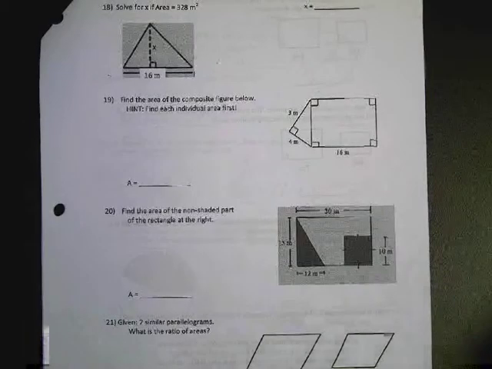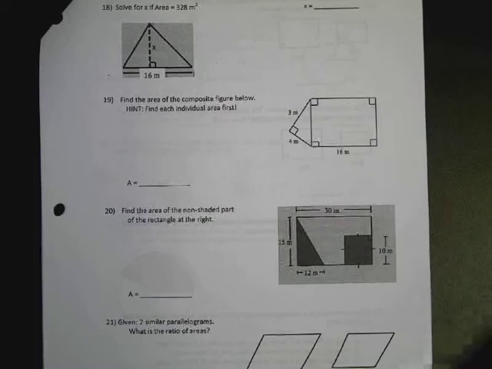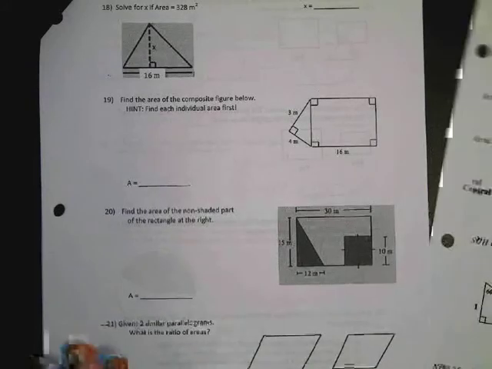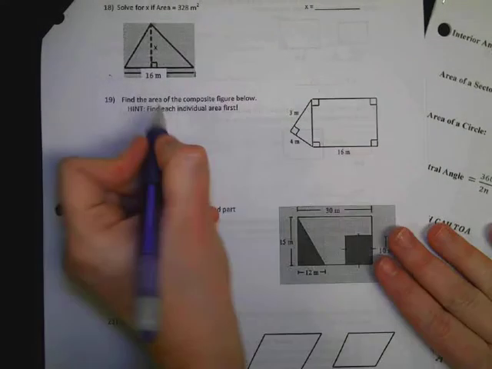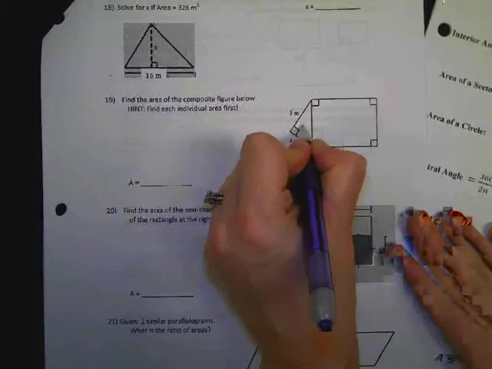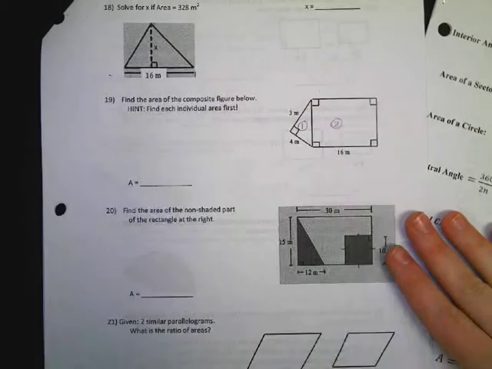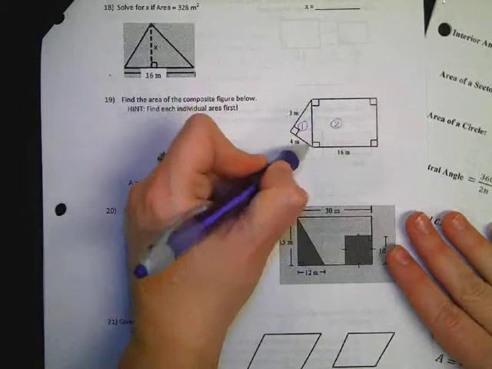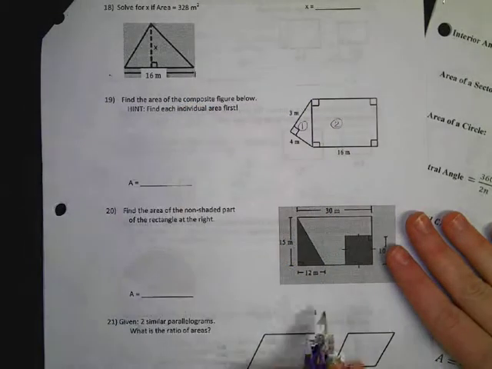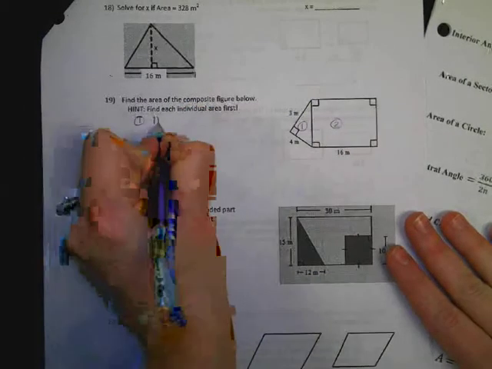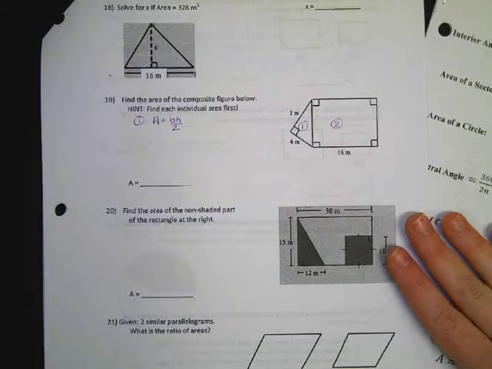Number 19, find the area of the composite figure below. Composite figure means two items or shapes put together. So that means I need to find the individual areas. So I have area 1 and area 2. The shape of area 1 is a triangle. So for area 1, I want area equals base times height divided by 2, the area of a triangle formula.